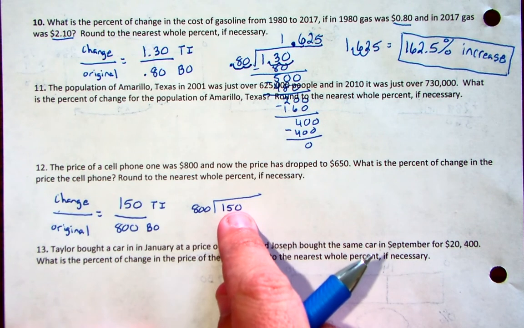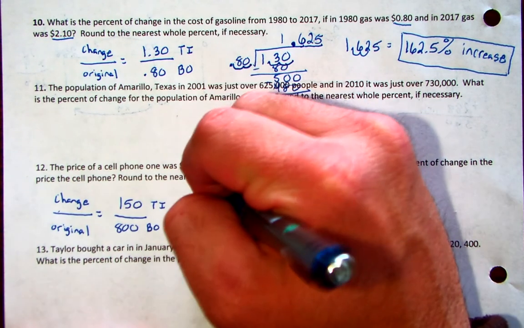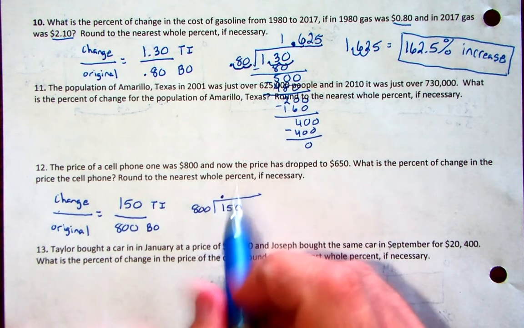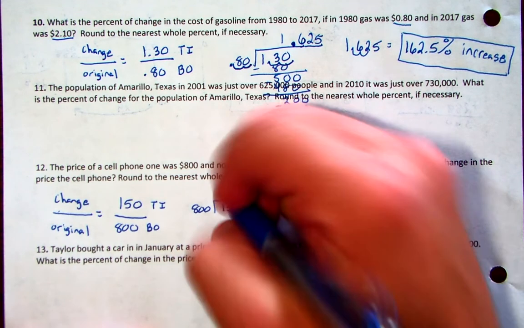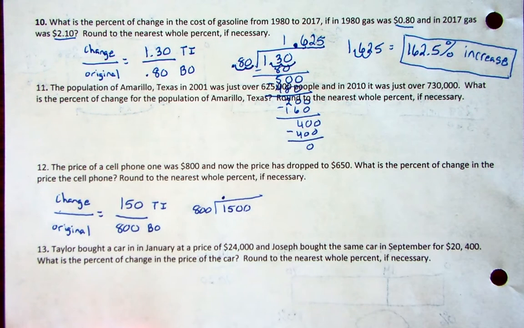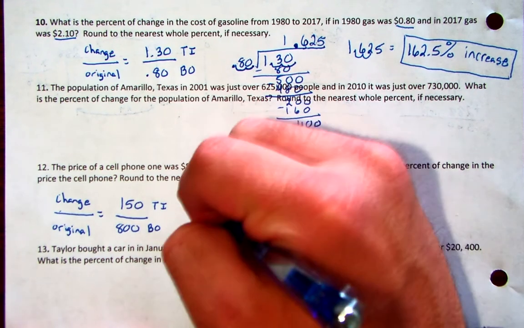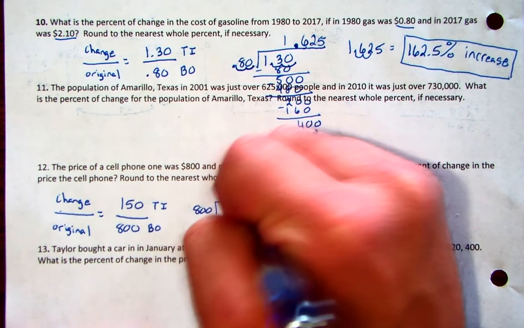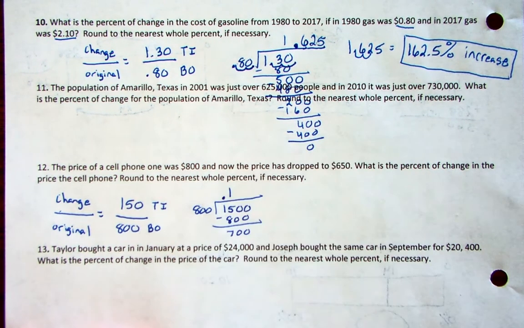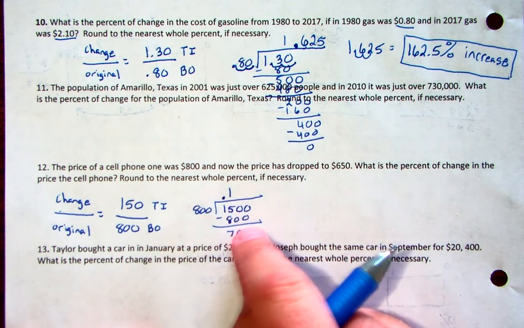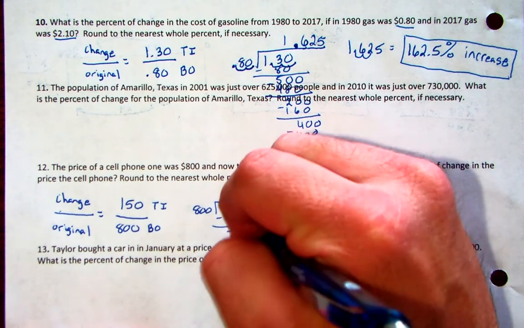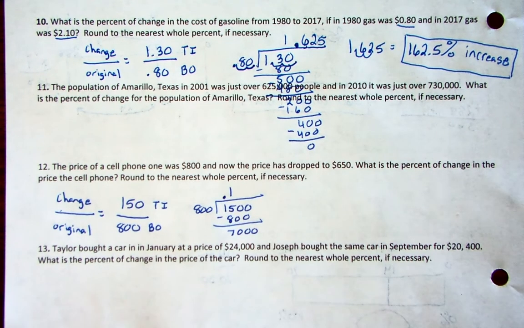Can 800 go into 150? No, it cannot, so we're going to add a 0. Oh, I'm sorry. Add a decimal up top and add a 0 here. Sorry about that. How many times can 800 go into 1500? Goes in there 1 time. Now 800 can't go into 700, so we're going to have to add a 0. How many times can 800 go into 7,000? Well, let's see.